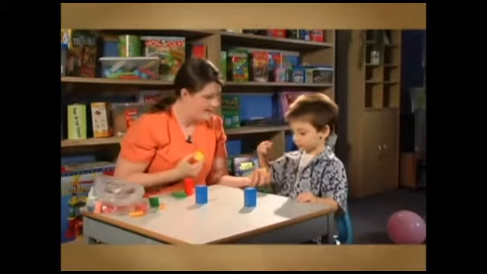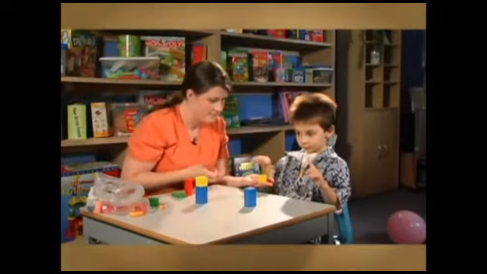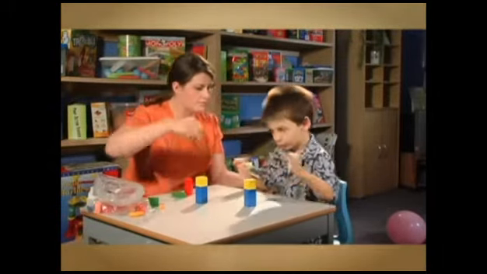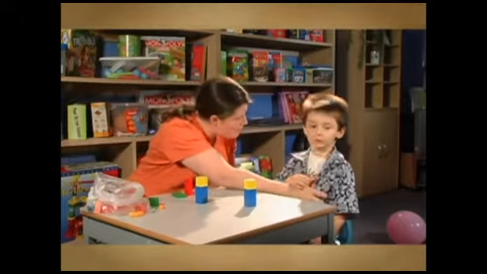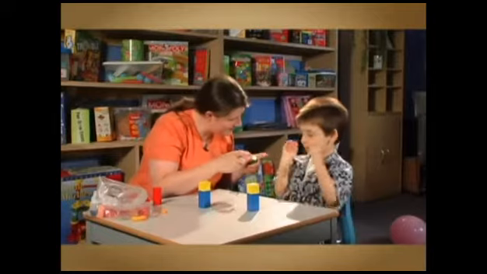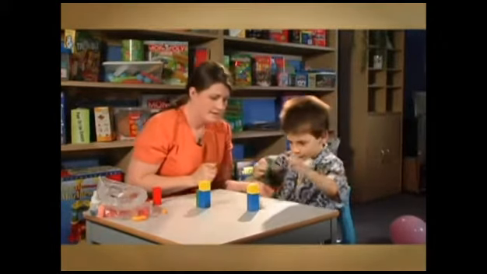When providing reinforcement to a child, there are several key points to keep in mind in order to maximize its effectiveness. First, reinforcement must immediately follow a correct response. Reinforcement is given whether the child responds independently or with the help of a prompt.